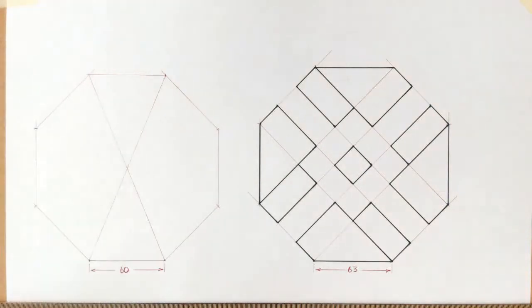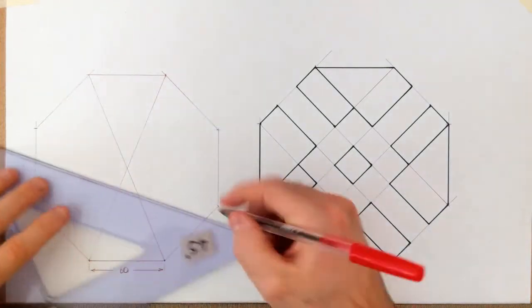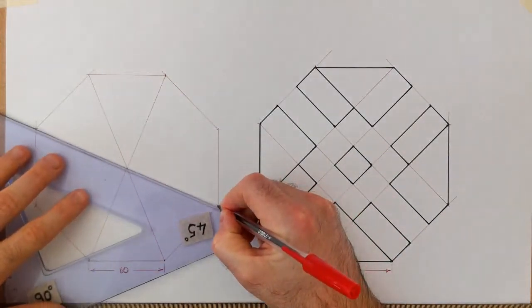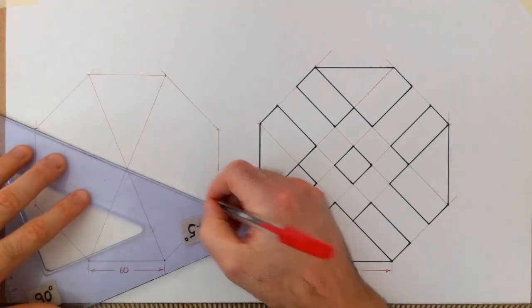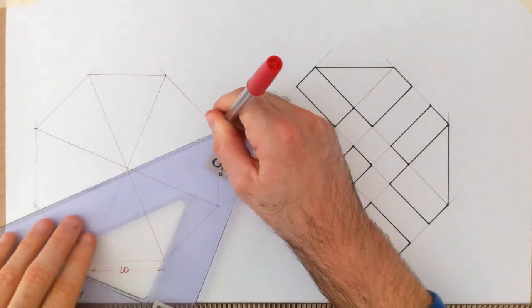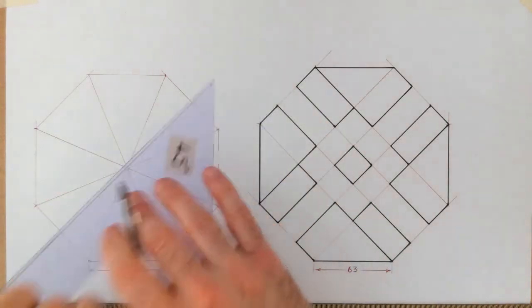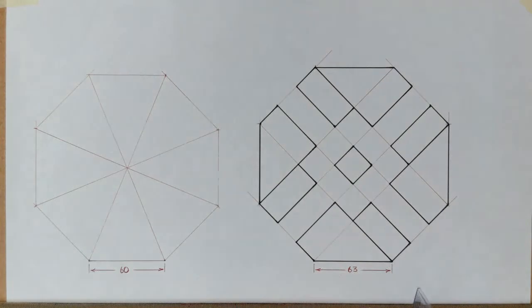Okay, what we're actually doing there is by joining the opposite corners, we're bisecting our interior angle. I'm happy with that. And finally, yeah, quite happy with that. Every one of them, quite happy. They all met in the middle there.